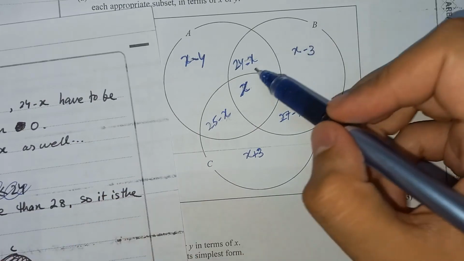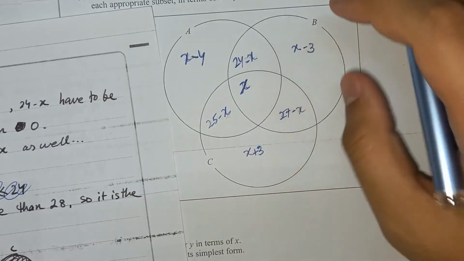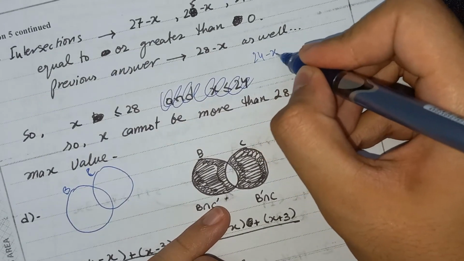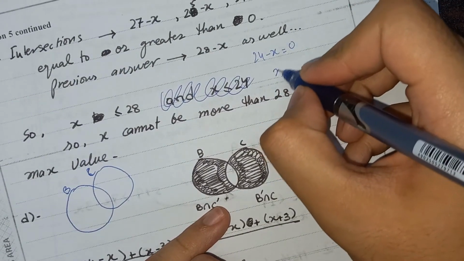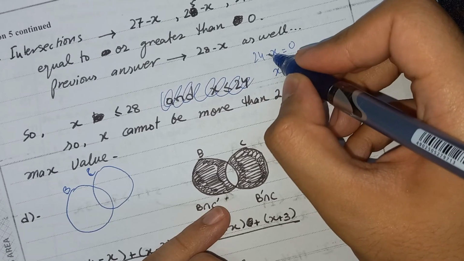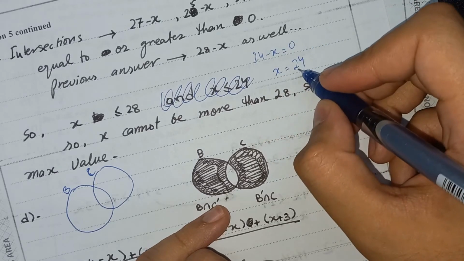So the smallest value in the 20s we are given, which is being subtracted by x, is 24. You will equate that expression 24 minus x to 0, and your value of x will be 24, because moving this x over here you get your answer as 24.